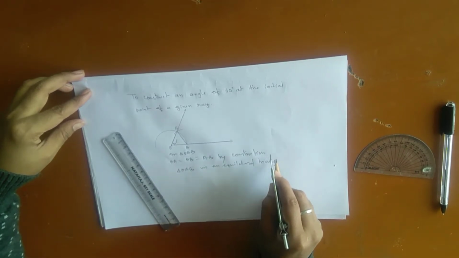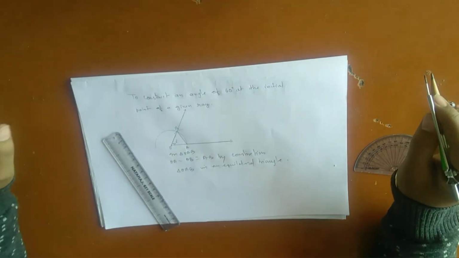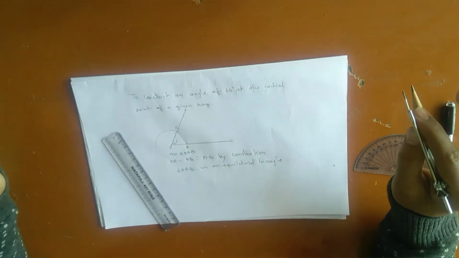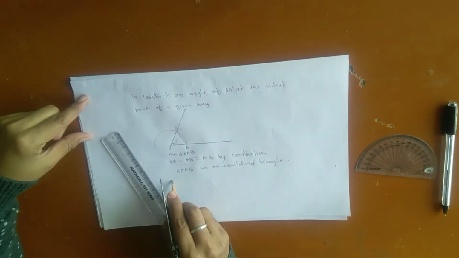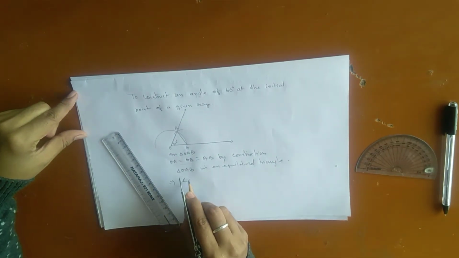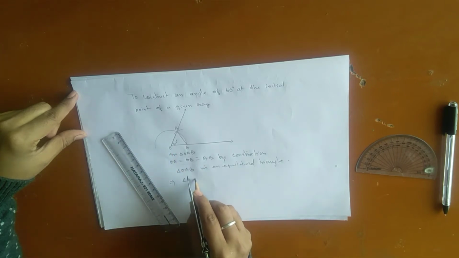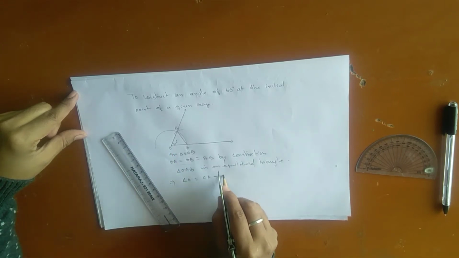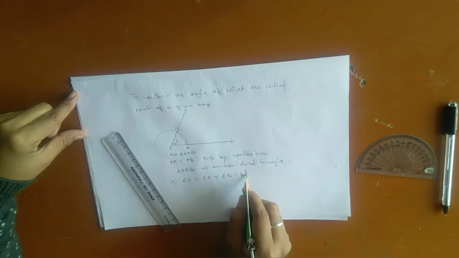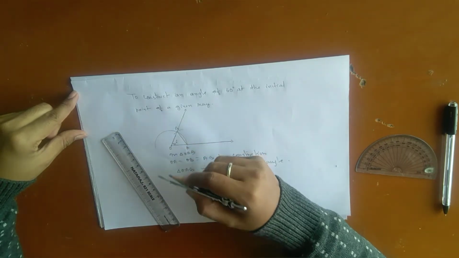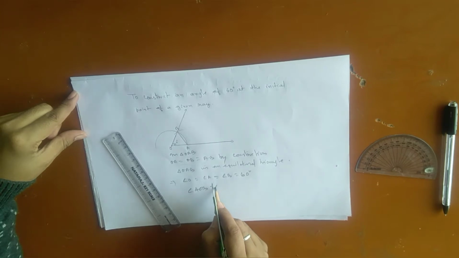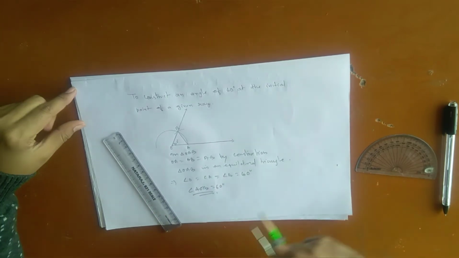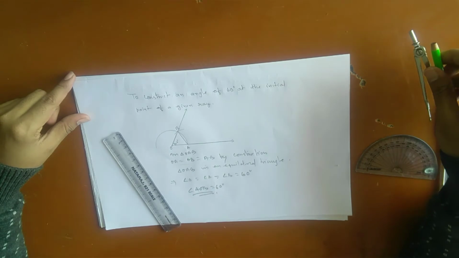We have already seen that in an equilateral triangle, each angle equals 60 degree. This implies angle O equals angle A equals angle B equals 60 degree. And this is our target, that angle AOB equals 60 degree. This is our justification for 60 degree.